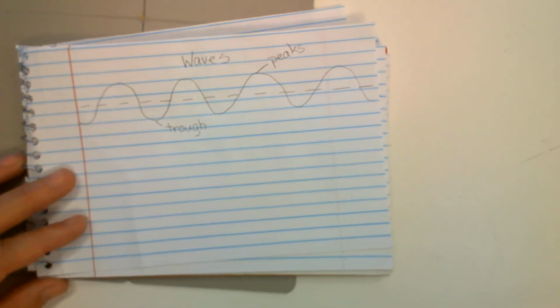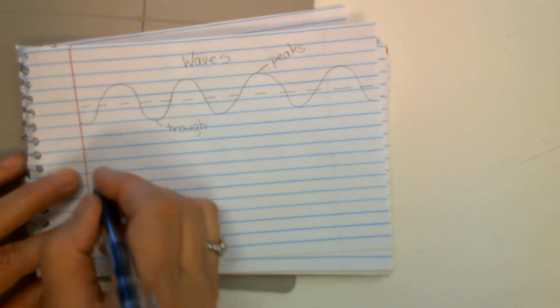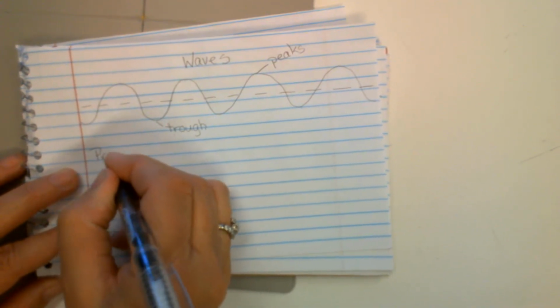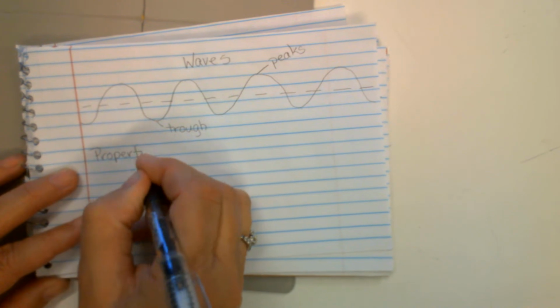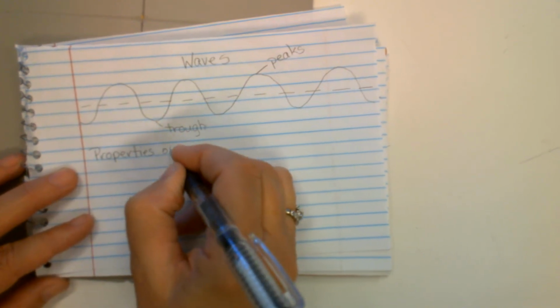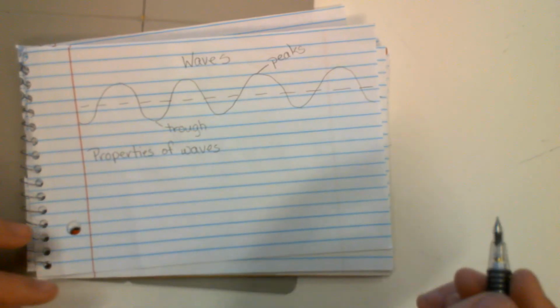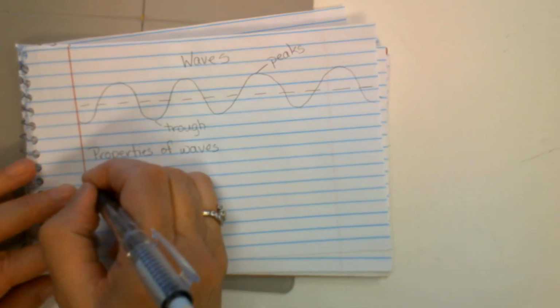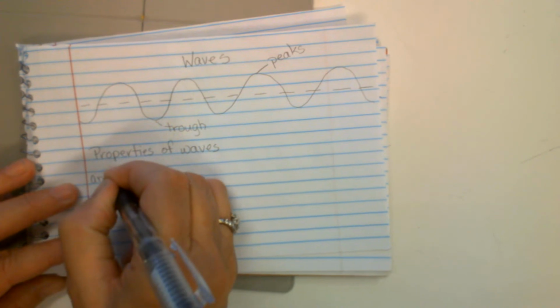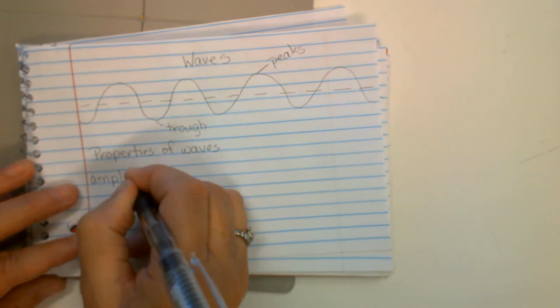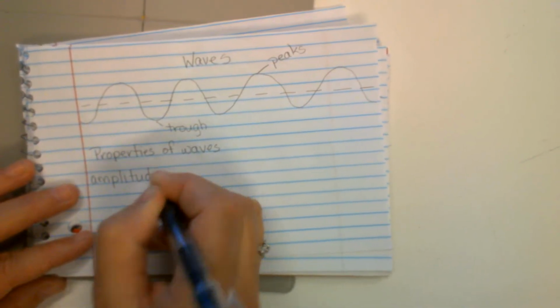So waves have three properties. I'm going to make new notes down here. Properties of waves. Okay, so the first thing I'm going to put is the word amplitude, A-M-P-L-I-T-U-D-E.